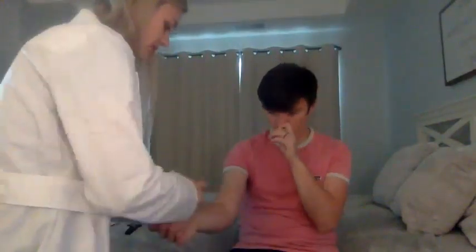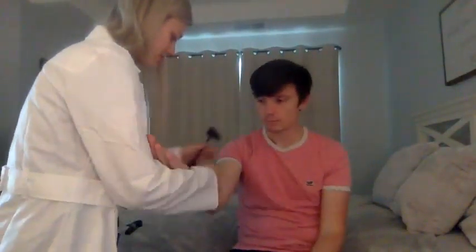Now I will be testing the deep tendon reflexes using my hammer. To do this, I will first test the bicep tendon. I will support his arm with my arm, and I will put my thumb on the medial aspect of the antecubital fossa, and I will strike my thumbnail with the pointy end of the hammer. Okay, and that was a good reflex there.